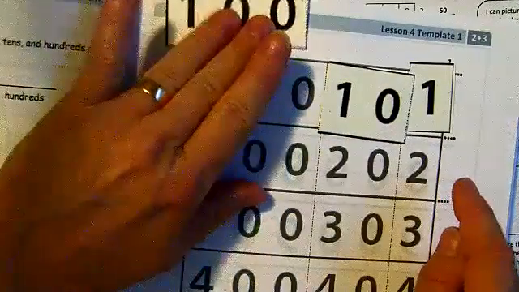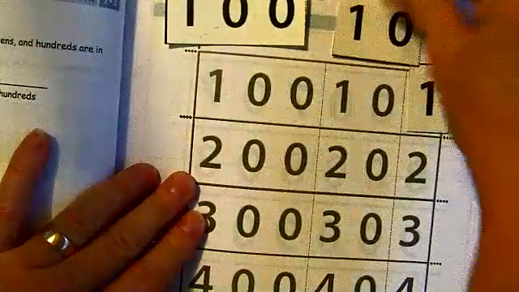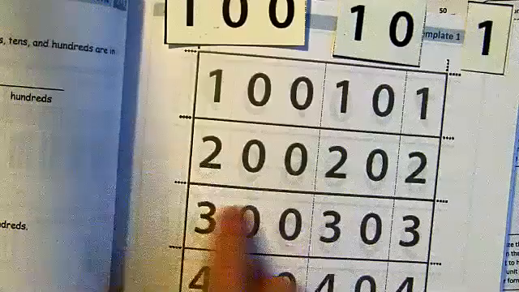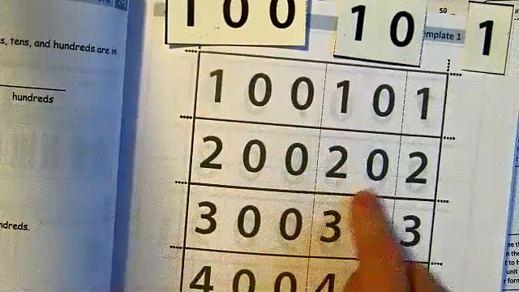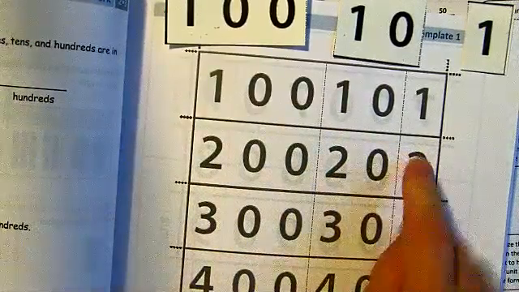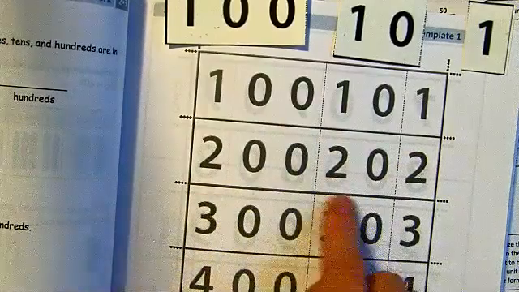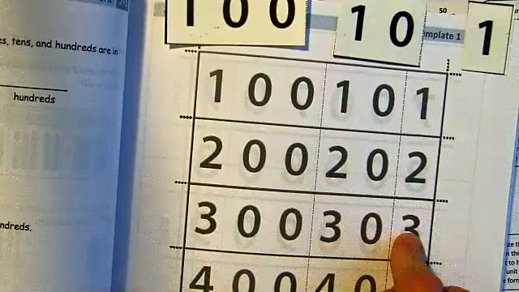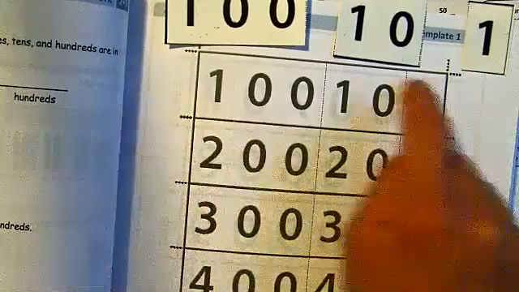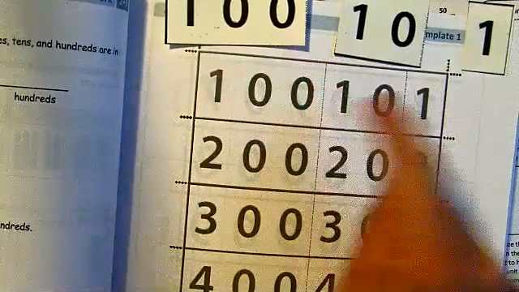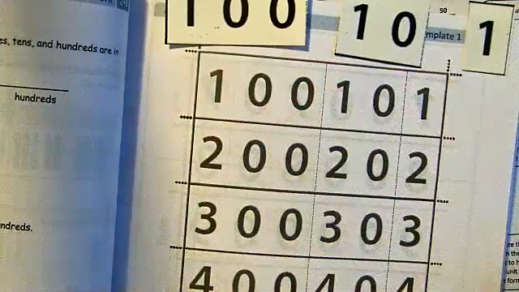So you end up with 100, a 10, and a 1. You end up with 200, 20 and 2, 300, 30 and 3. All right. So you're cutting across there, but then you're also cutting apart on those lines.